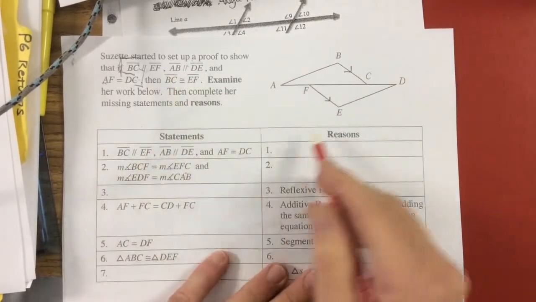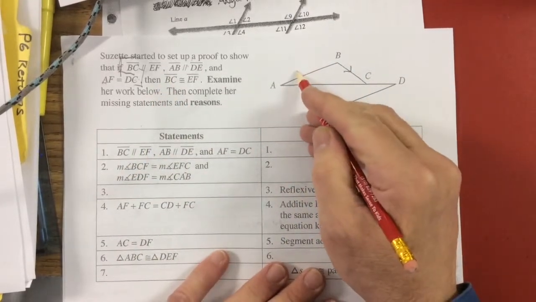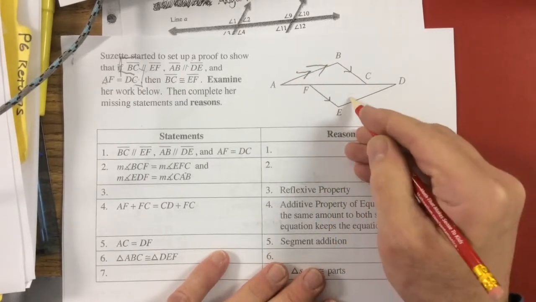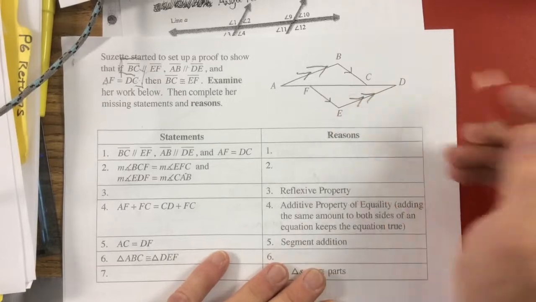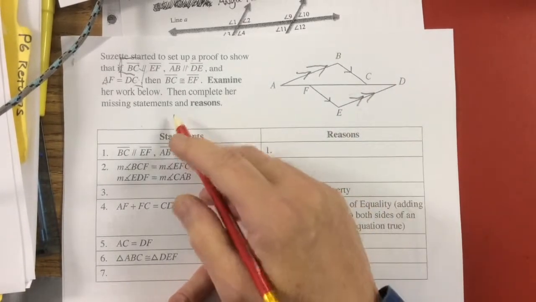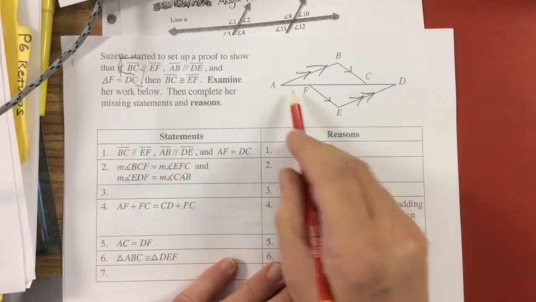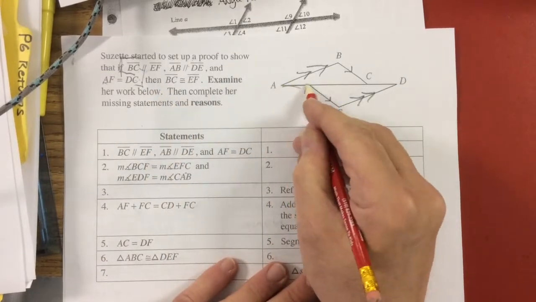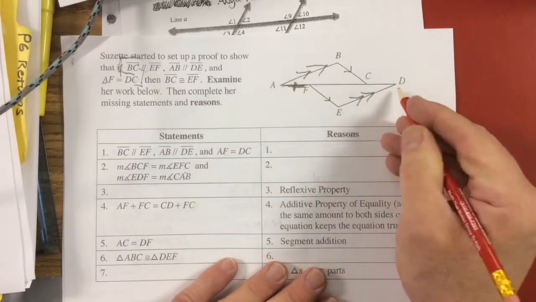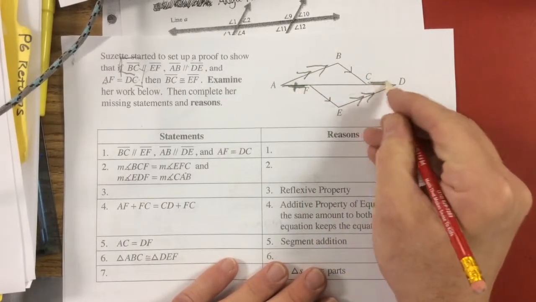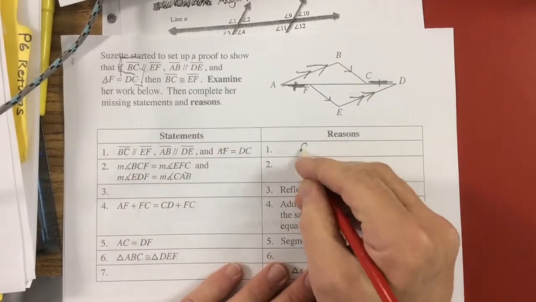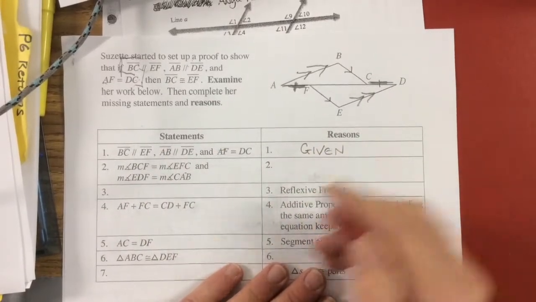AB and DE, that would be this and this. Those are parallel. And AF is equal to DC. That means the distance from here to here is equal to the distance from here to here. Those are the things that are given.